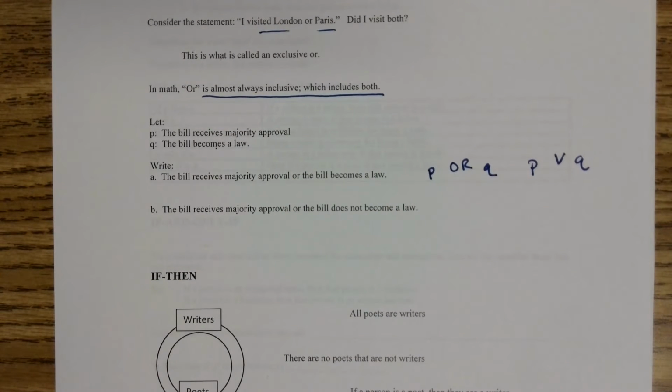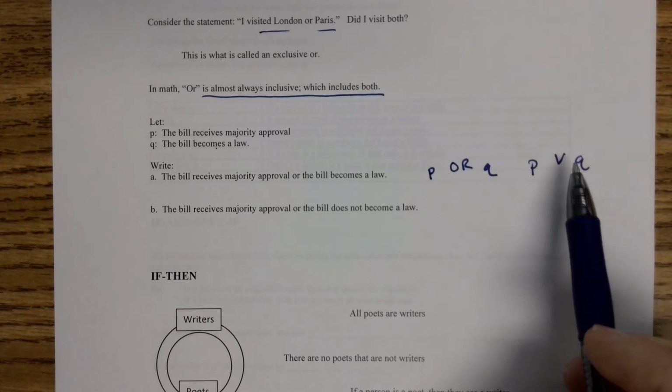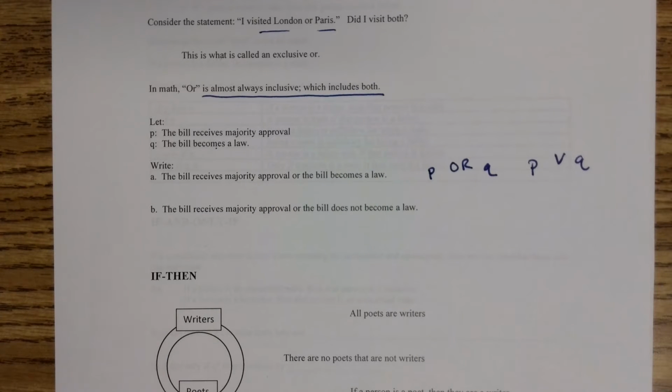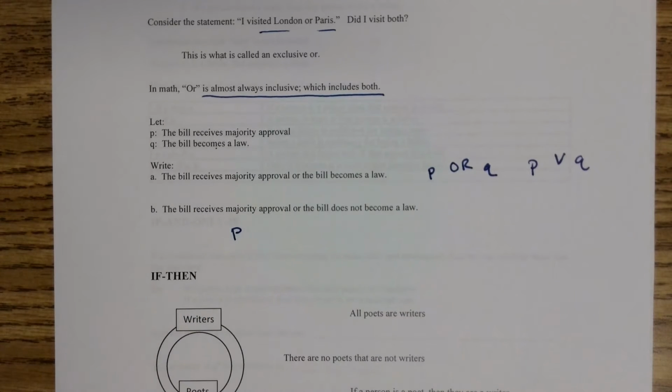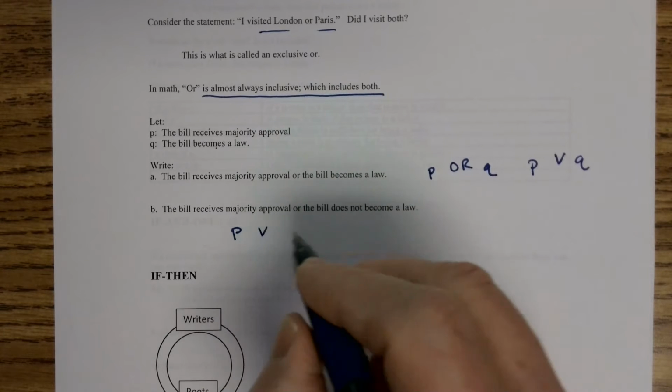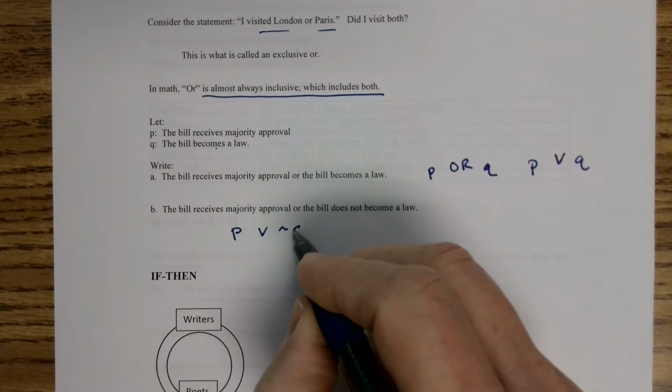Okay? Now I have no problem understanding the upside down V as and, because it looks like the first letter of and. Now the or, I don't know. A V, whatever. Okay, so here's the next one. The bill receives majority approval, P, or the bill does not become a law. There's a better statement.